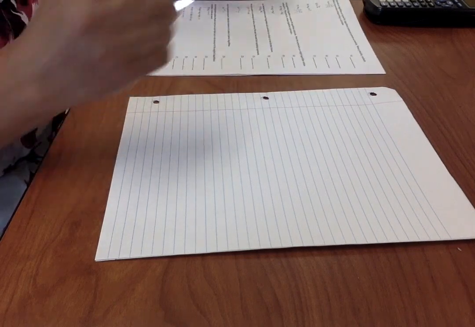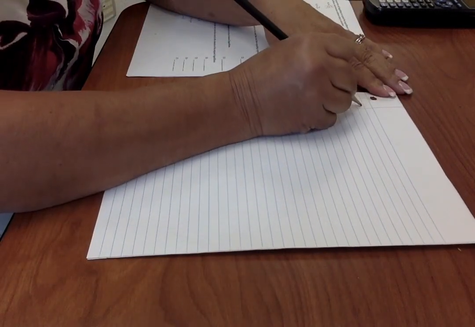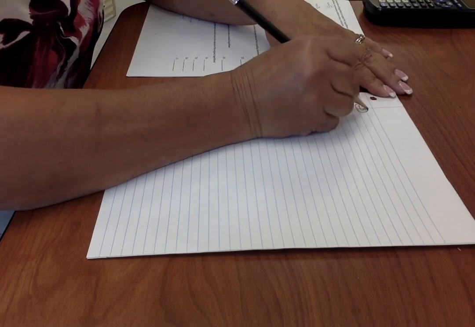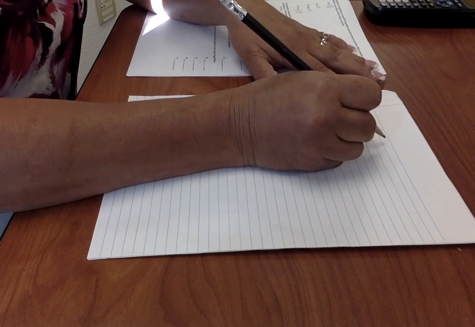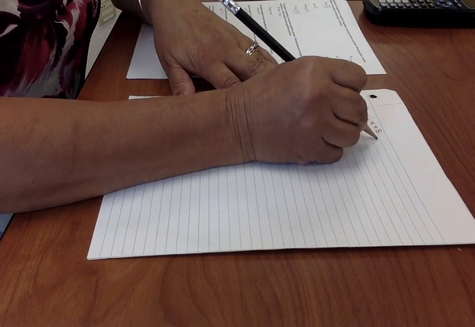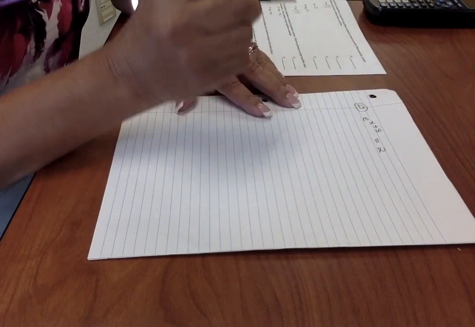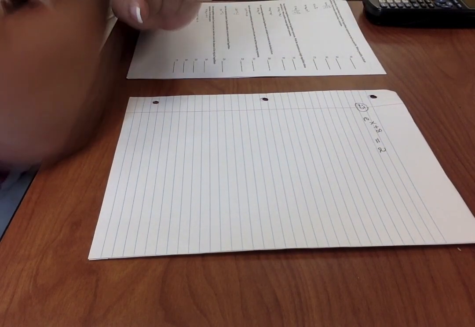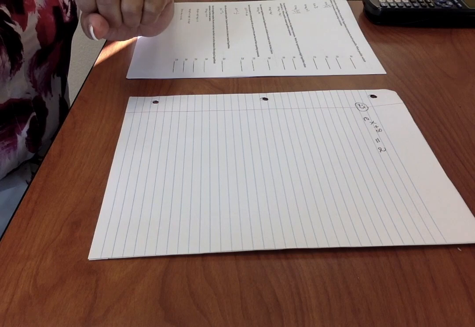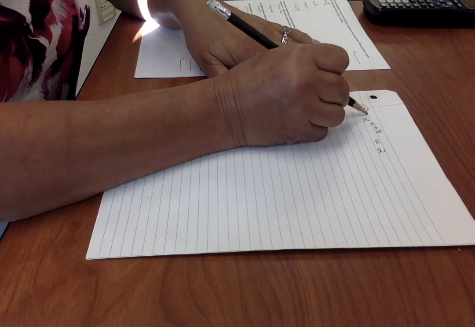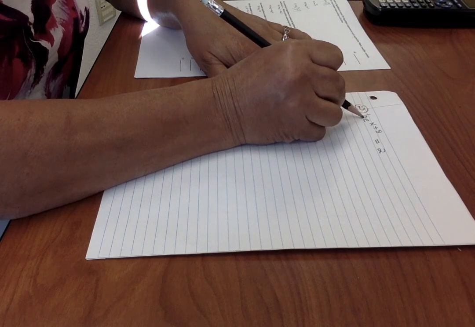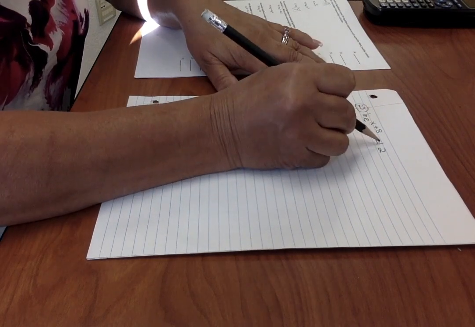A few more on this practice test. This is number 23. And 23, you have e to the x plus 8. And on the right-hand side, you have a 2. I'm going to take the same approach. I'm going to knock that power right out of the air by taking the log of both sides. I'm going to use natural log just because there's an e in this problem.